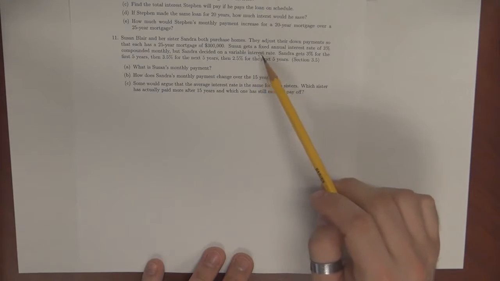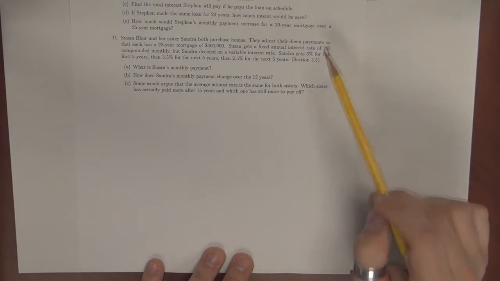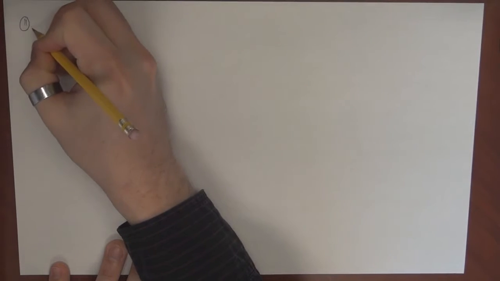So Susan gets a fixed annual interest rate of 3%. So that is the straightforward version of the question. Let's do 11A.